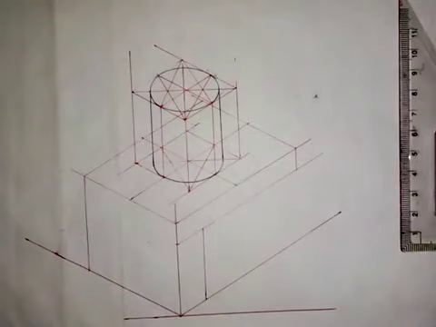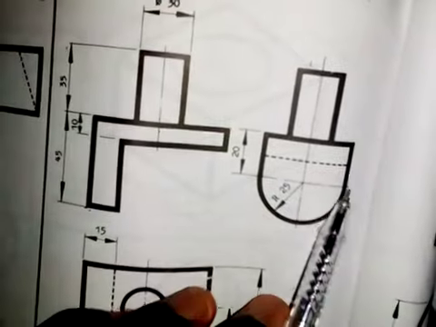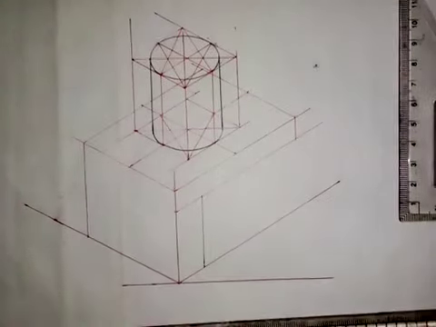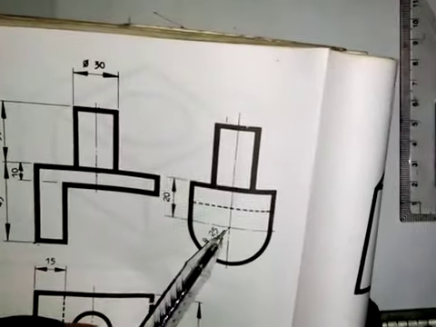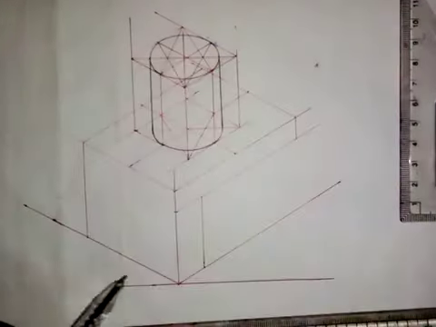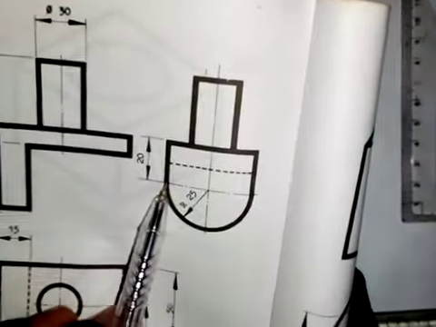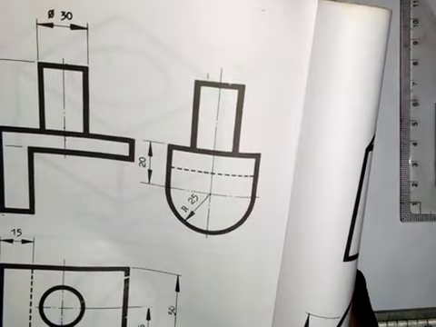So the next thing that we are going to do is this curve that we have here, which is on this end. We are going to produce it. The radius of this is 25. As we have taken 50 from here to here, that is the diameter, the distance from here to here. So we want to produce the curve now.